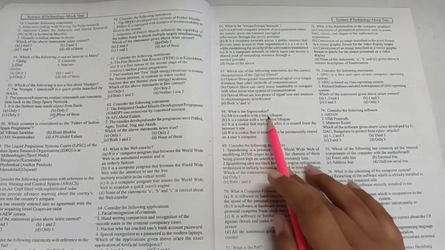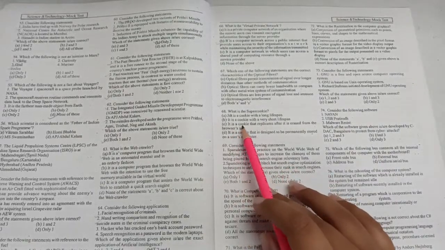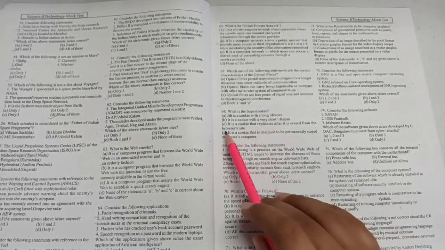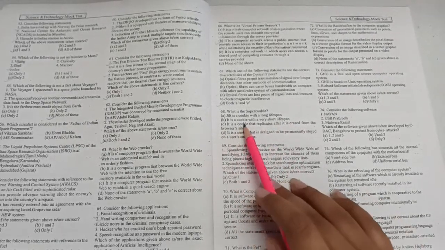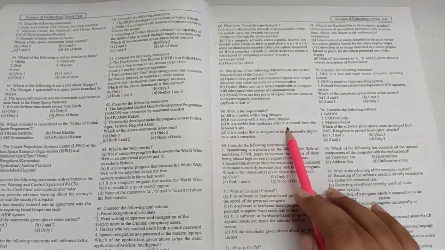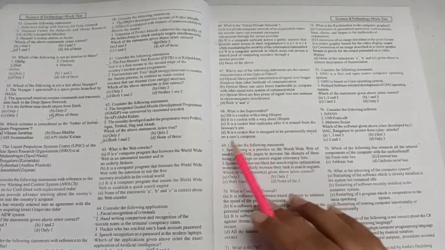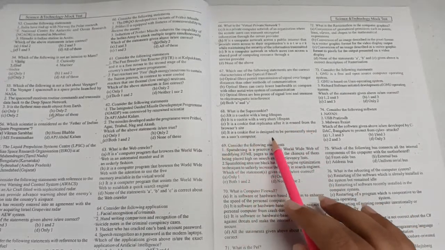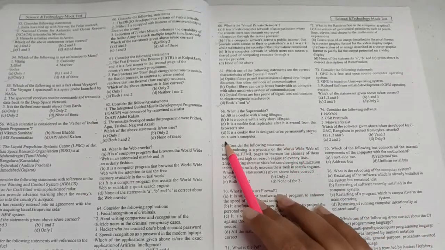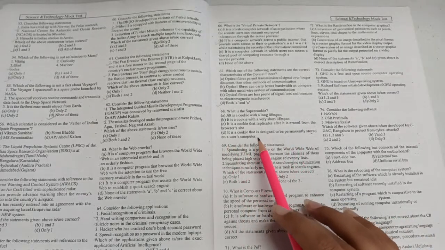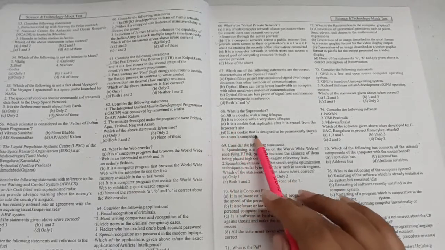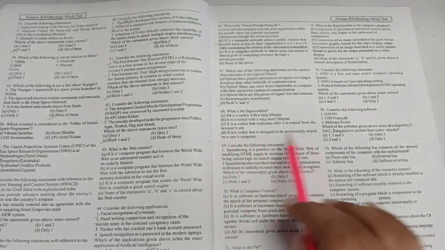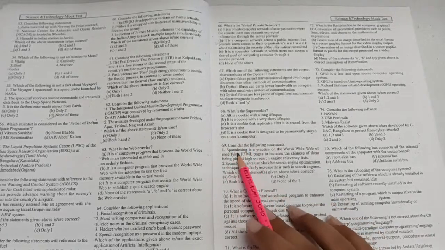What is the super cookies? It is a cookie with a long lifespan. It is a cookie with a very short lifespan. It is a cookie that replicates after it is erased from the browser site. It is a cookie that is designed to be permanently stored on a user's computer. This answer is option D. It is a cookie that is designed to be permanently stored on a user's computer.